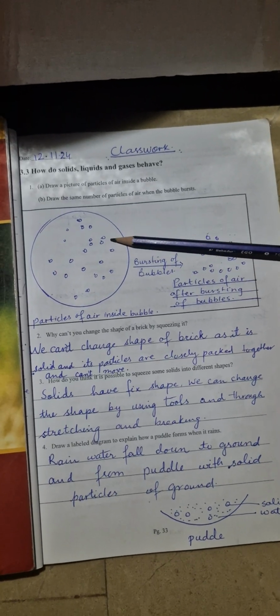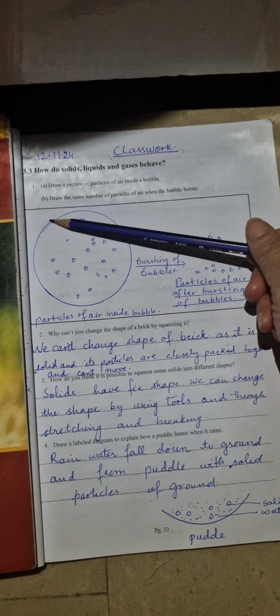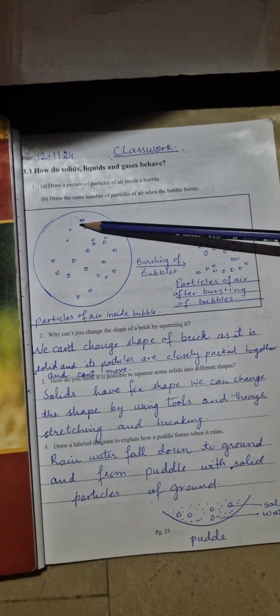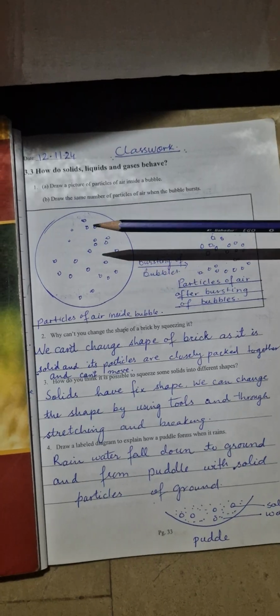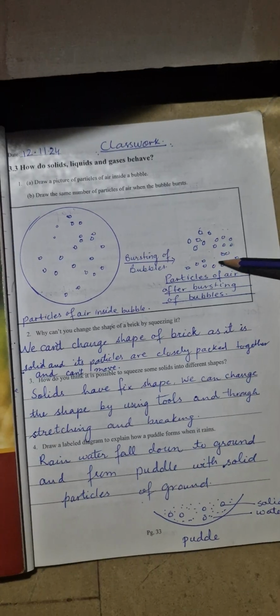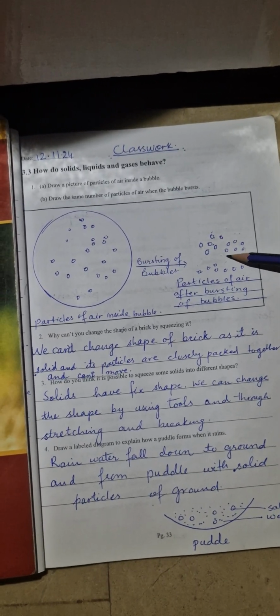So in part B of the first question, you have to draw a bubble, make some particles of air inside it, and when it bursts after 5 to 10 seconds, you can draw the particles which are outside the bubble after its bursting.